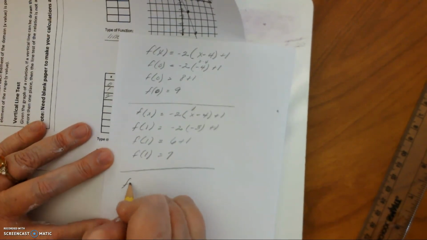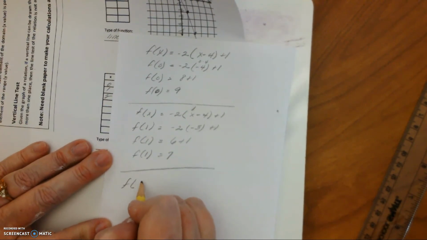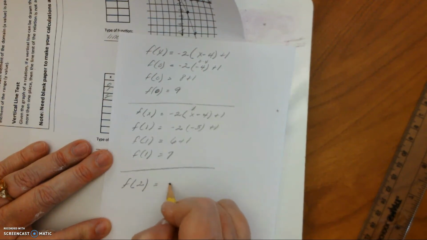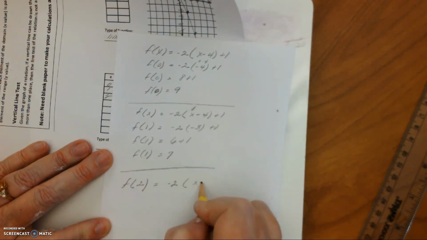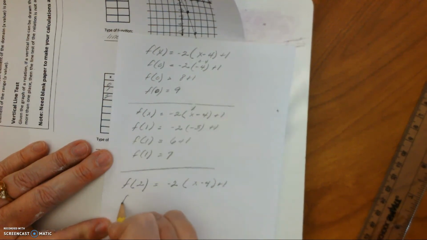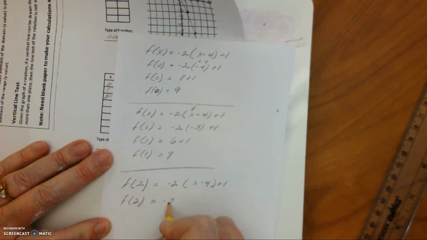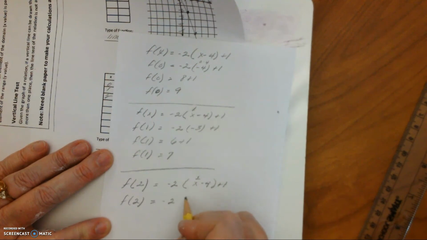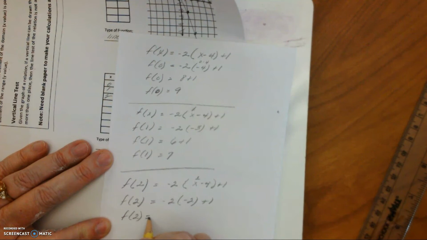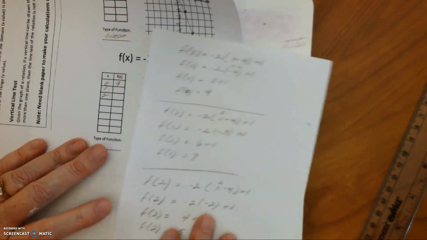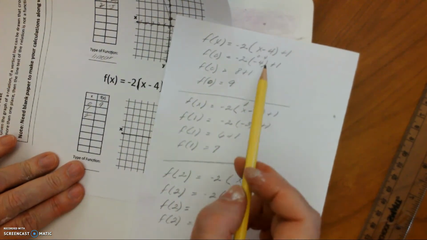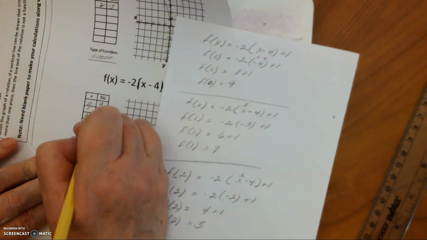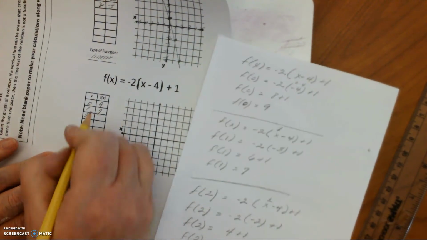Then we have function of 2 equals negative 2 times (x minus 4) plus 1. So function of 2 equals negative 2 times (2 minus 4), which is negative 2, plus 1. Negative 2 times negative 2 is 4, plus 1, and function of 2 equals 5. So we know 0 was 9, 1 was 7, and 2 was 5.